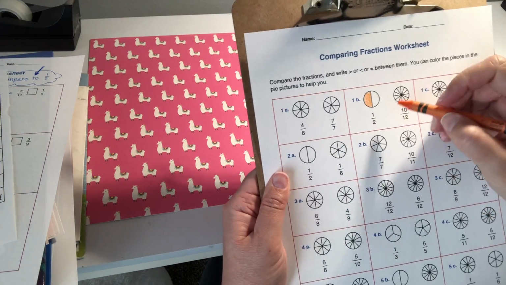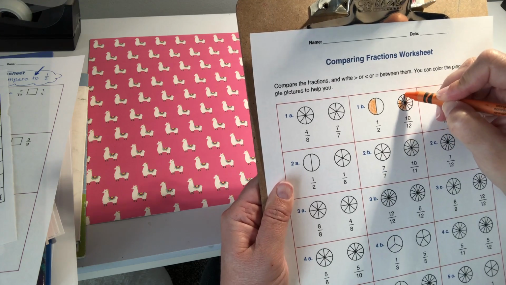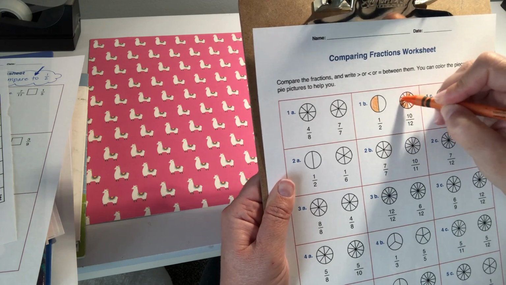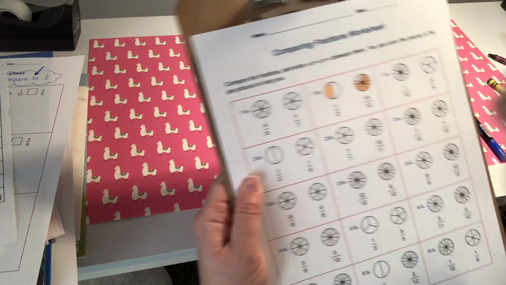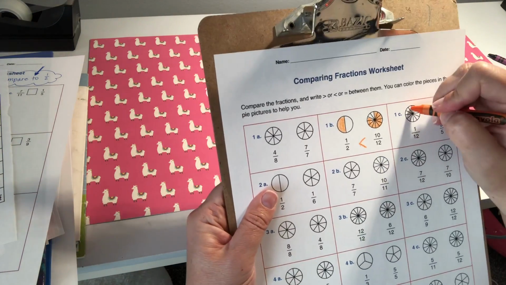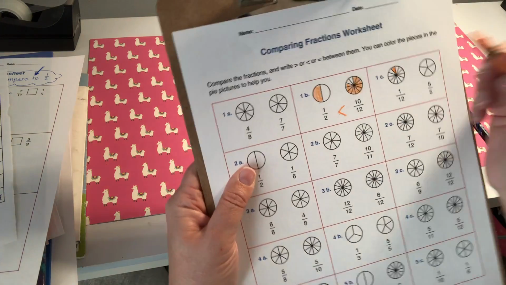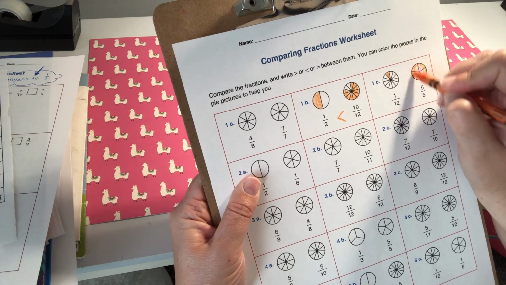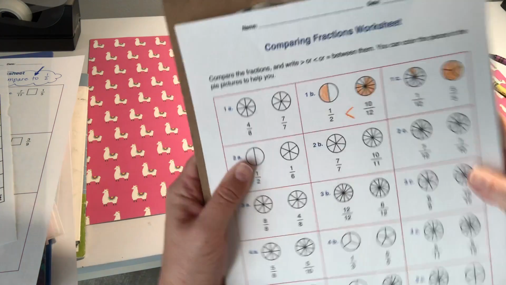So then 1/2 I would shade in, and 10 out of 12, without even shading in, I could be fairly certain that that's definitely more than 1/2, because 6/12 would be half. And so that would be larger. Okay, 1/12 is 1 out of 12 pieces. That's not going to be very big. And 5/5, that's an easy one. That's equal to 1 whole, all of the pieces, the whole thing.